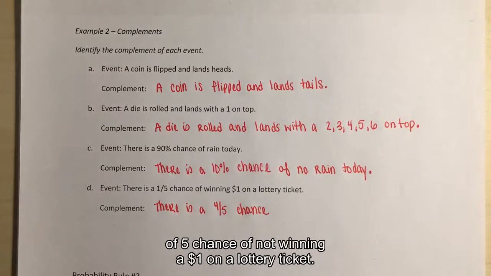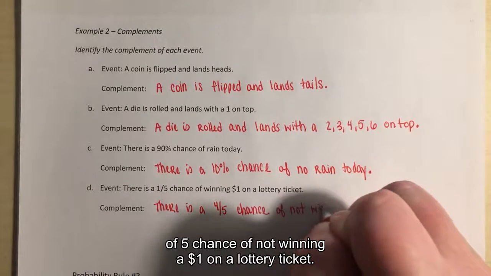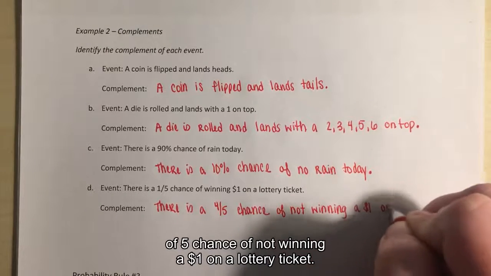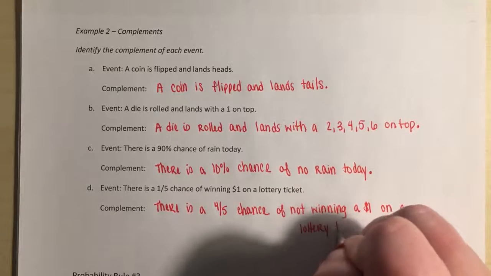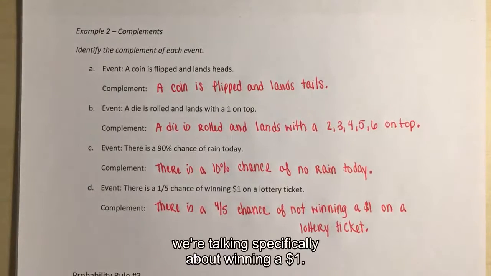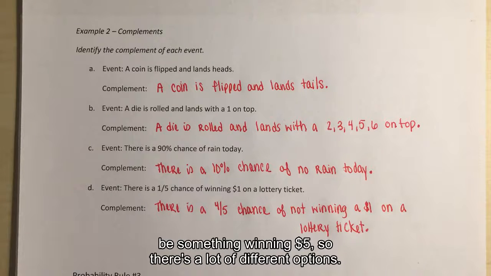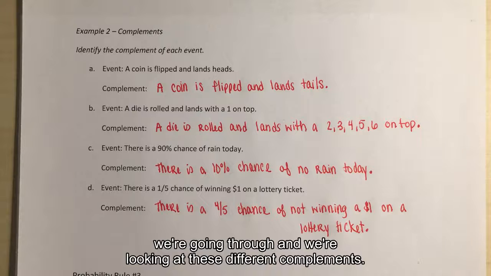So a 4 out of 5 chance of not winning $1 on a lottery ticket. We do want to include the dollar in there because we're talking specifically about winning $1. So in our 4 out of 5 chance, that could be somebody losing, that could be somebody winning $5. There are a lot of different options, so we just want to make sure that we choose our words carefully when we're looking at these different complements.